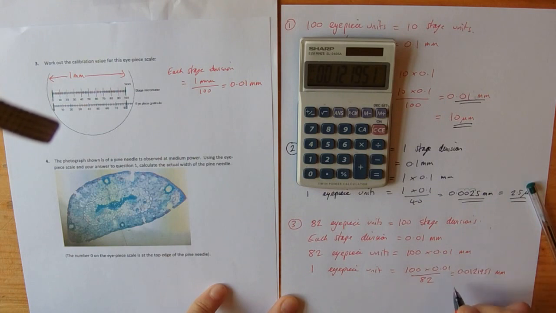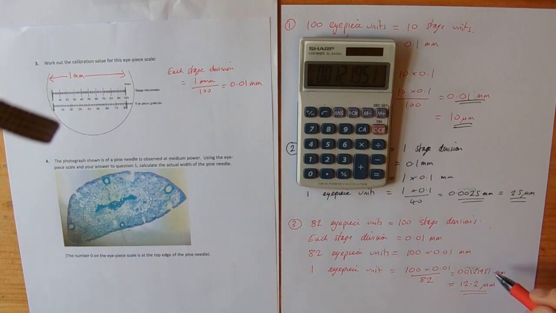We could round that off, or possibly we could convert that into a more sensible unit like micrometers. So again, times it by 1,000 to get micrometers. 1, 2, 3. So we'd get 12.1951. Okay, well we'll have 12.2 there, possibly the most sensible way of doing that, because we were using kind of 3 significant figures here with 100. That is micrometers. Okay, so we're going to have to round off, put our millimeters to 3 significant figures, or we could convert into micrometers there.